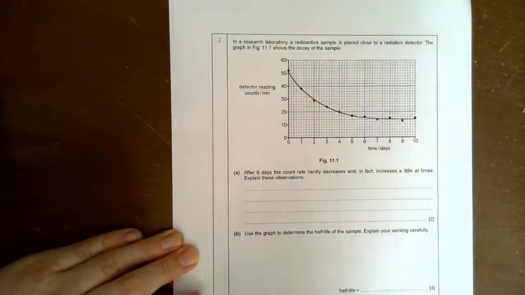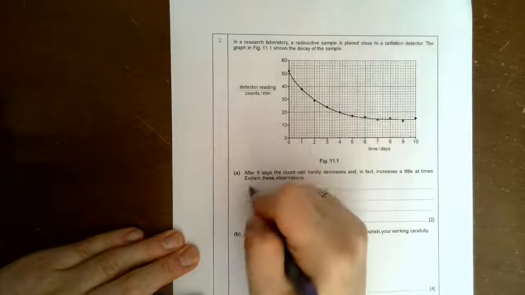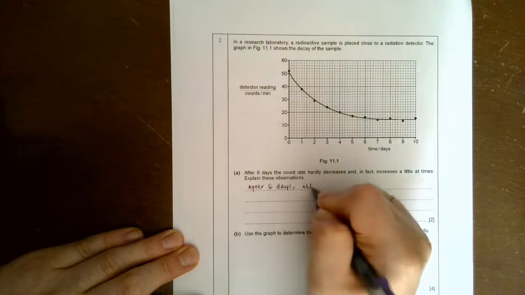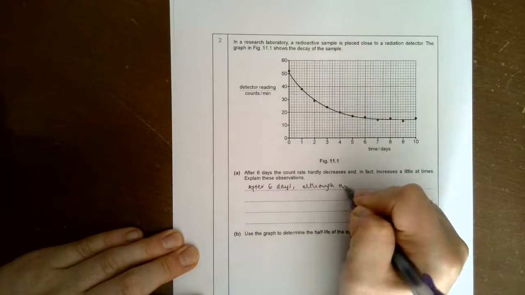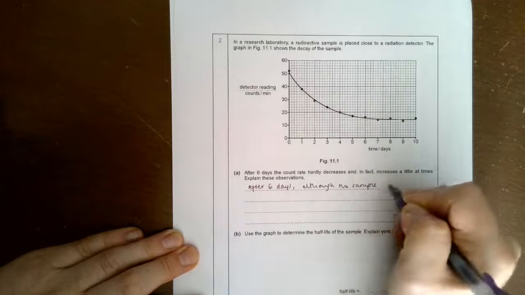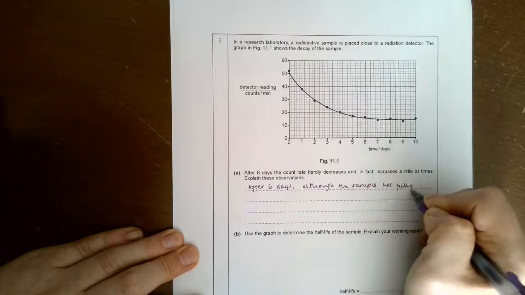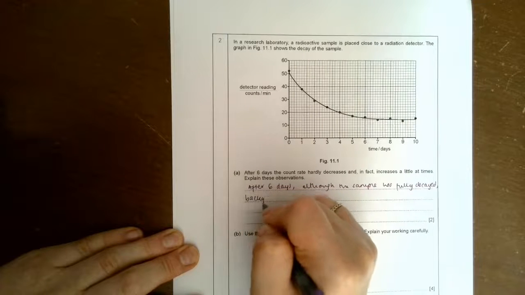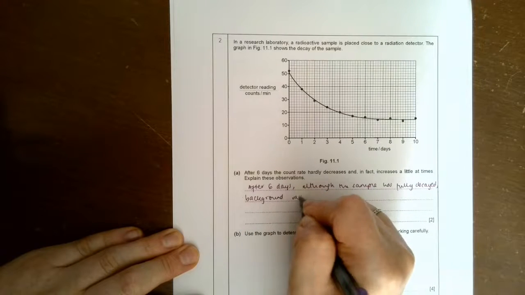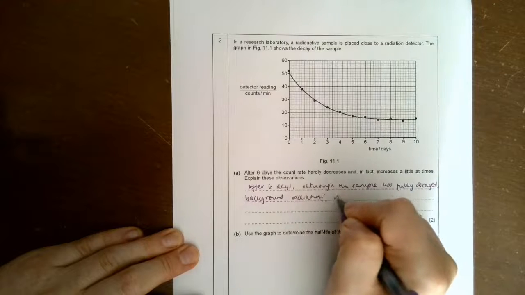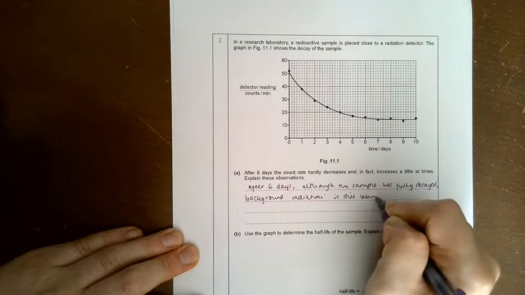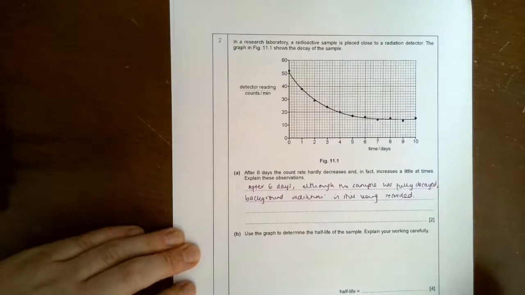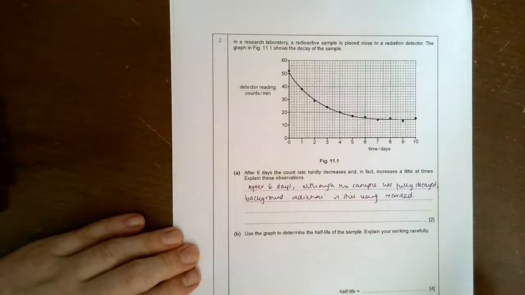Okay, so the first thing I'm going to say, sorry I keep making this wonky while I'm writing, is that after 6 days, although the sample has fully decayed, background radiation is still being recorded. So that's 1 mark for identifying the fact that we know that there's background radiation.